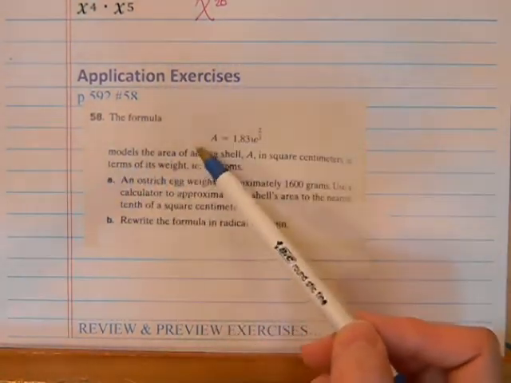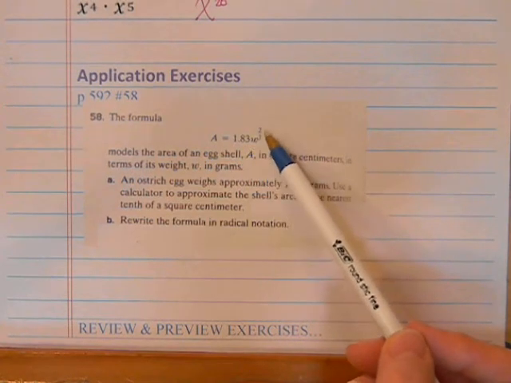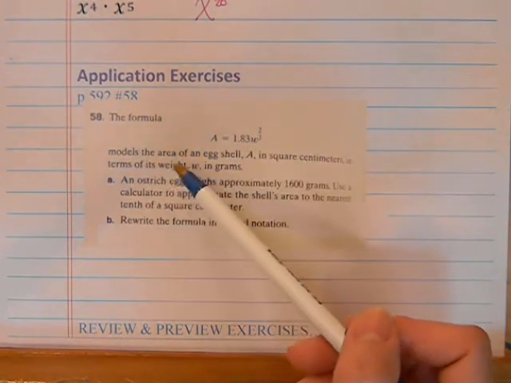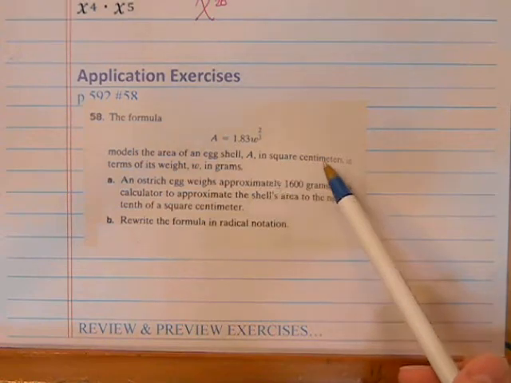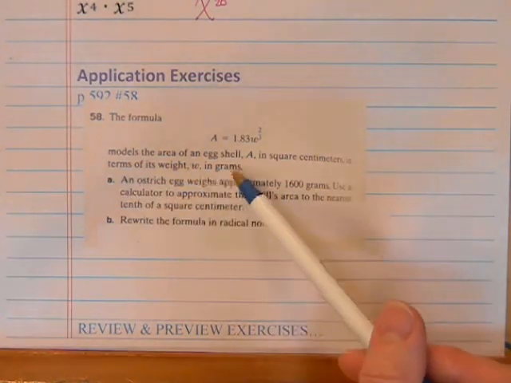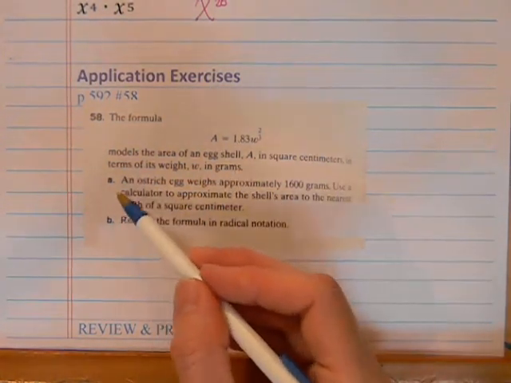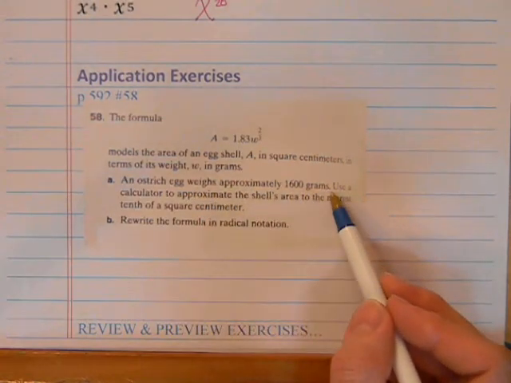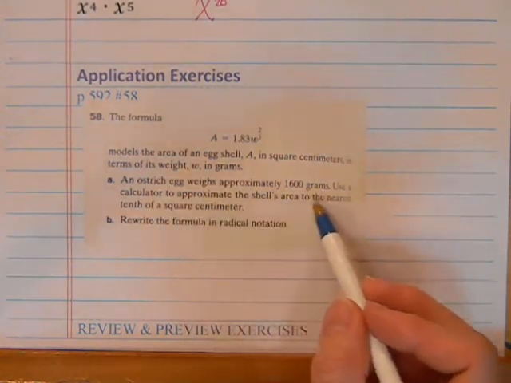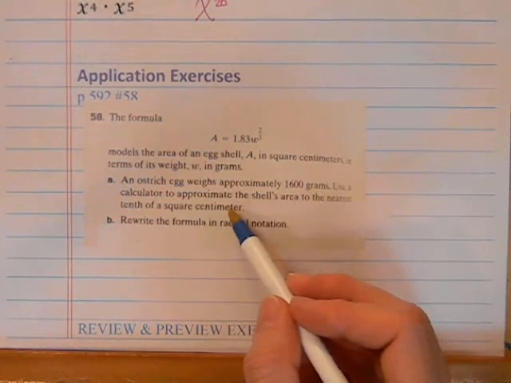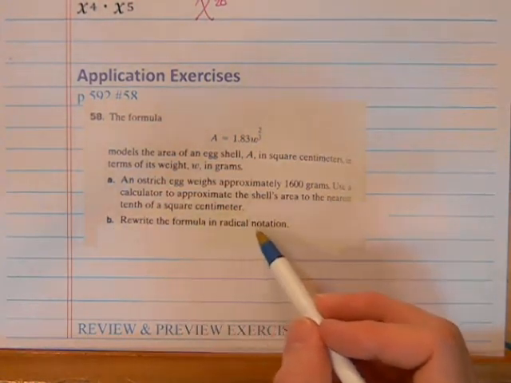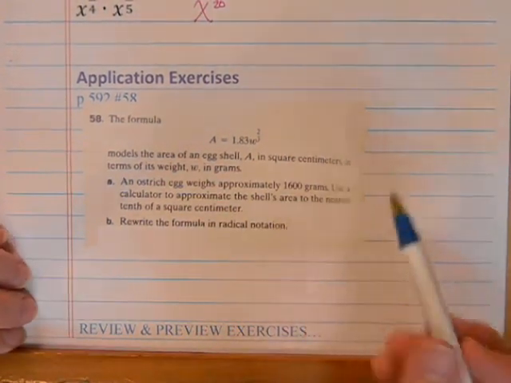The formula A equals 1.83w raised to the 2/3 models the area of an eggshell A in square centimeters in terms of its weight w in grams. Part A, an ostrich egg weighs approximately 1,600 grams. Use a calculator to approximate the shell's area to the nearest tenth of a square centimeter. Part B, rewrite the formula in radical notation.